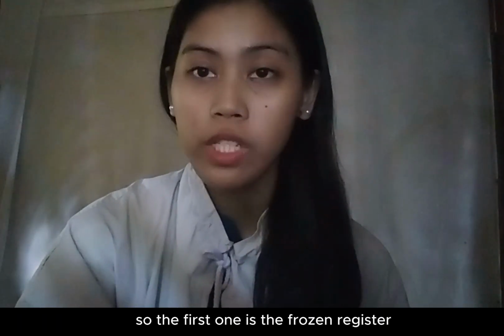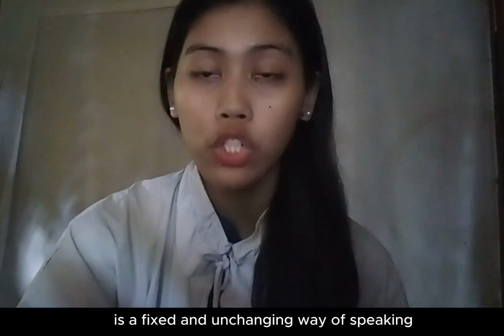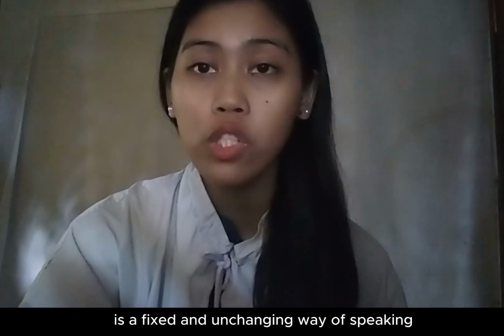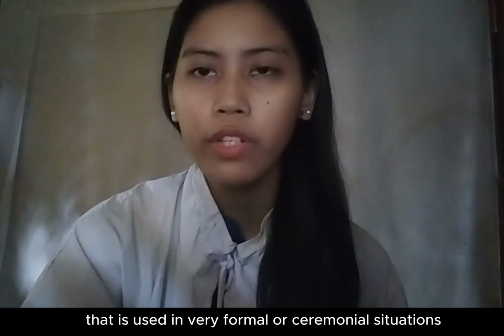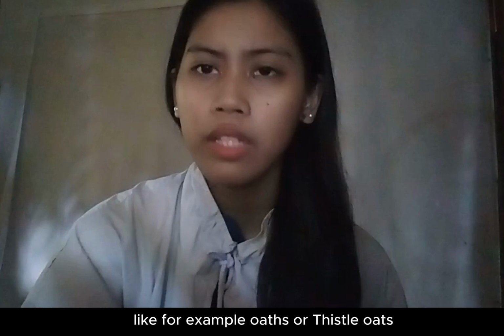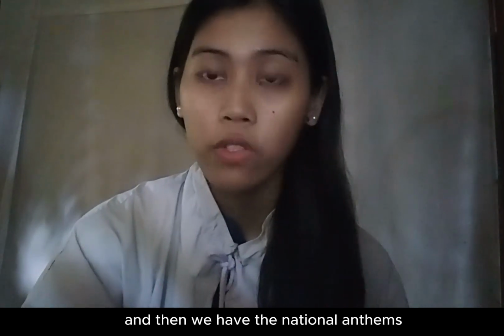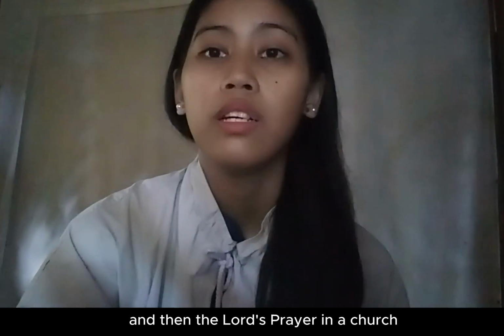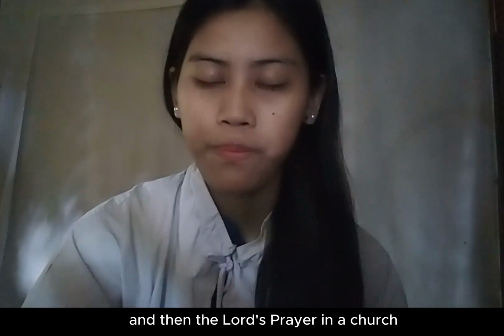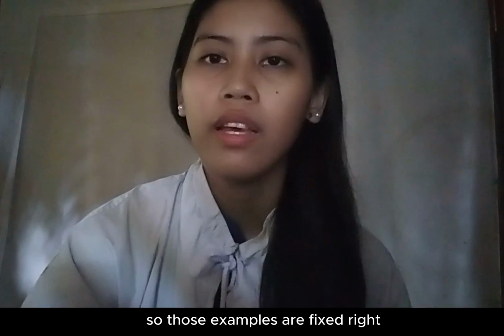The first one is the frozen register. This type of register is a fixed and unchanging way of speaking that is used in very formal or ceremonial situations, for example oaths or legal oaths. And then we have the national anthems, our very own Lupang Hinirang, and the Lord's Prayer in a church. So those examples are fixed, right?